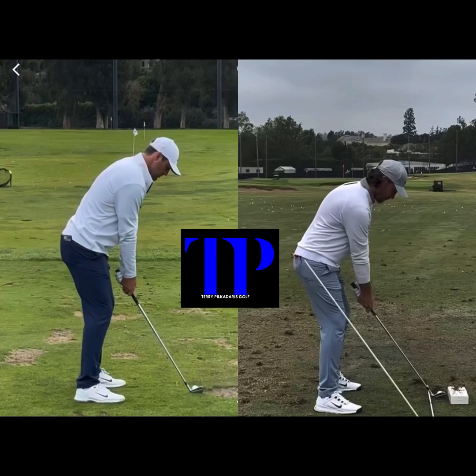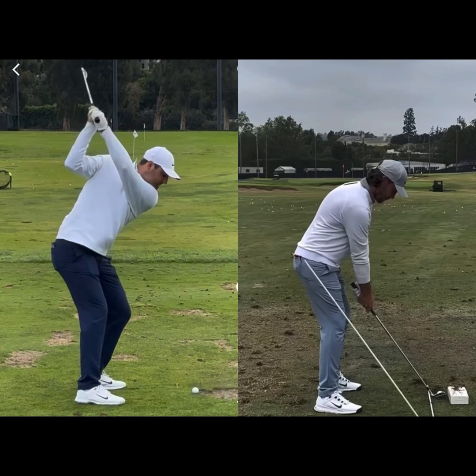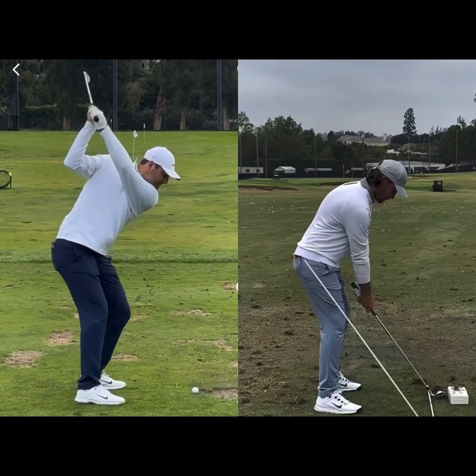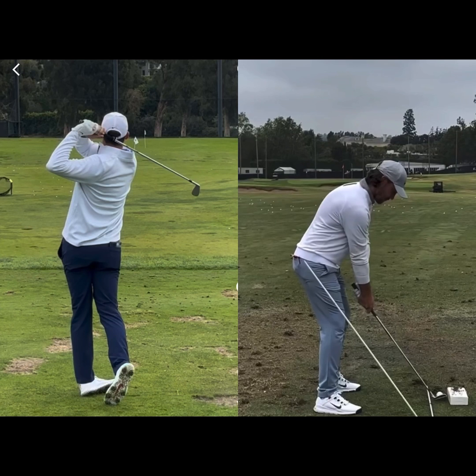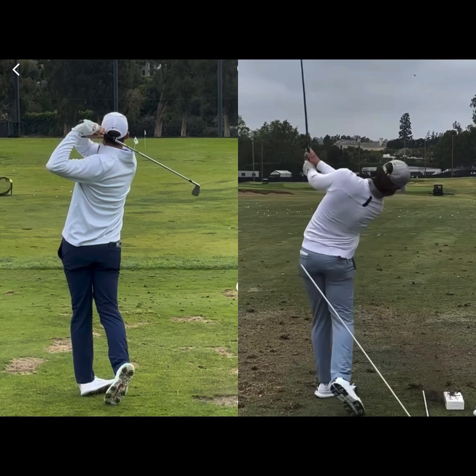Okay, welcome aboard. We are talking about Scottie Scheffler and Tommy Fleetwood and the differences in their swings. Scottie, number one player in the world, great player, playing awesome. And then we had Tommy. He had a run of some great golf recently. So we're going to look at the differences in both their swings.